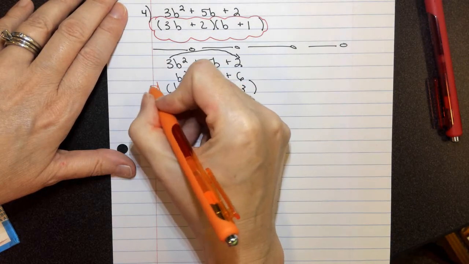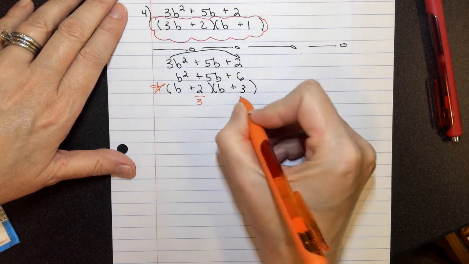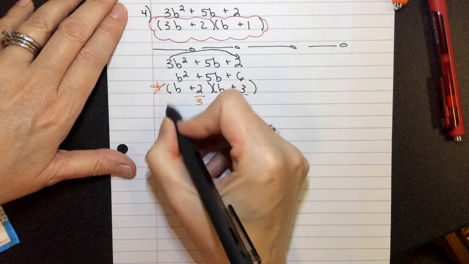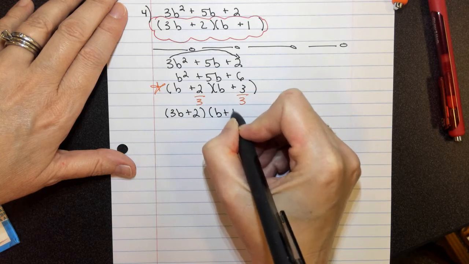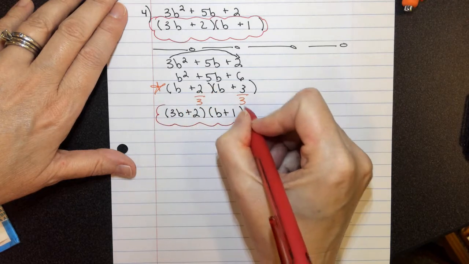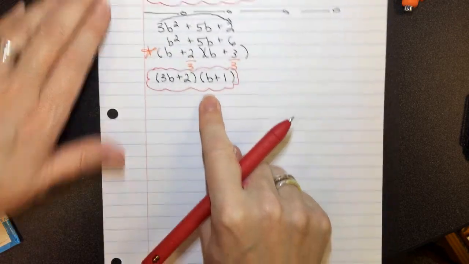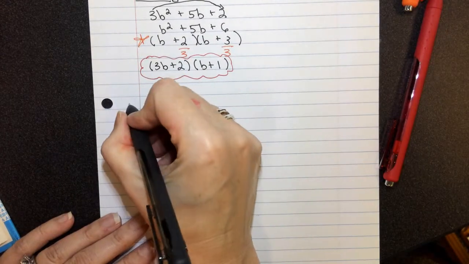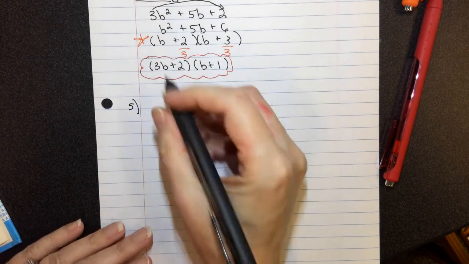Problem, b times b is not 3b squared. So I need to divide by 3 to both of those. Doesn't divide in, so I'm going to have 3b plus 2 and b plus 1. Same answer as above. A few more lines of work. That's okay. Alright? Just be careful. Now I'm going to do a little bit more complicated one. And usually you're not going to see these on tests, but you never quite know.